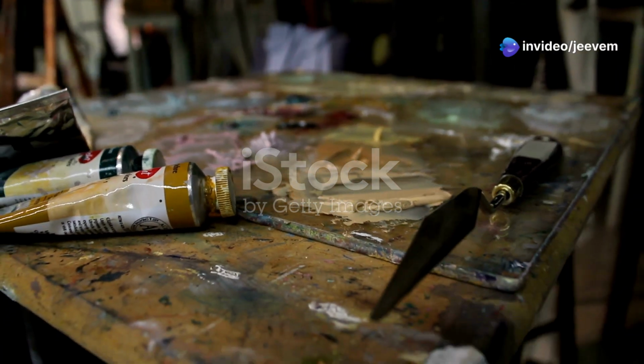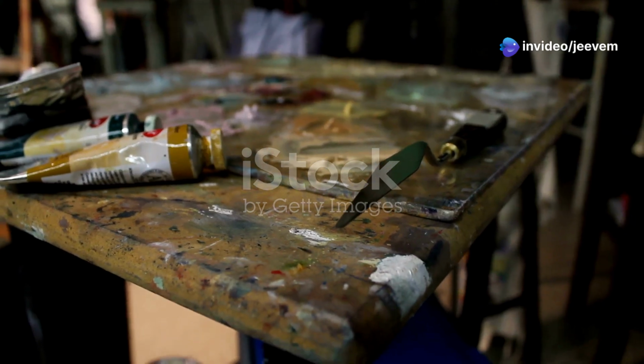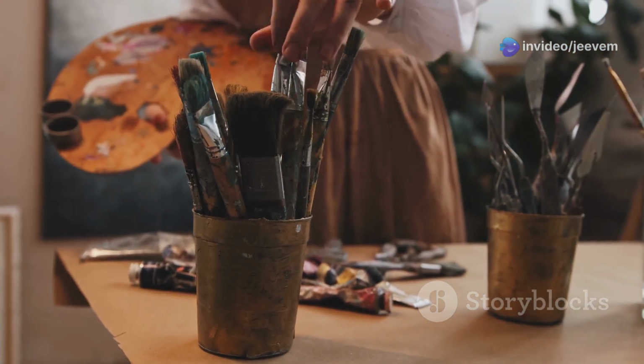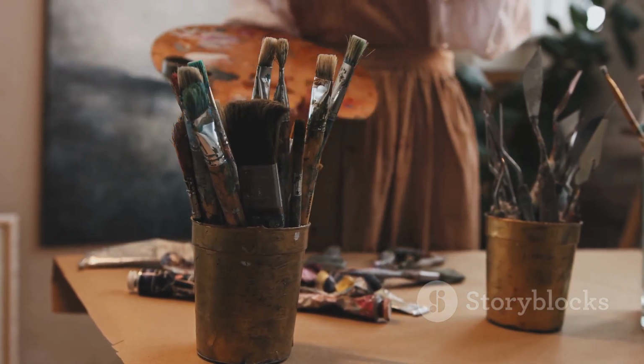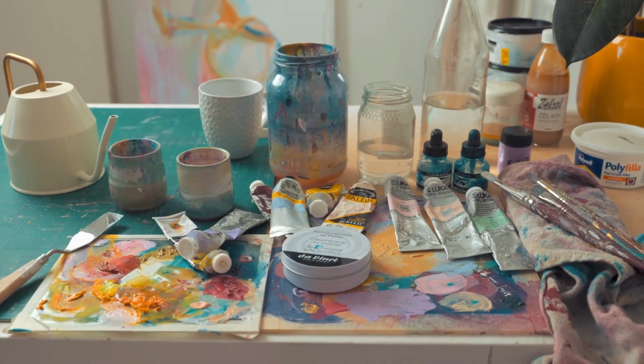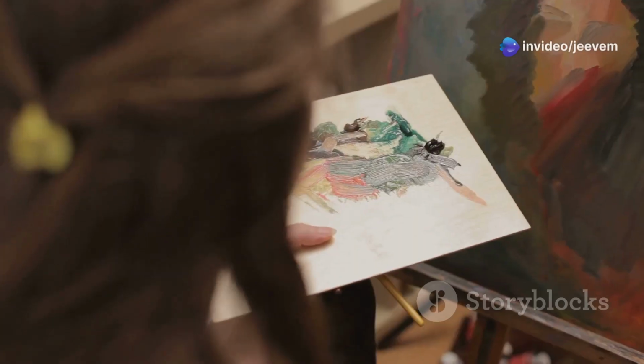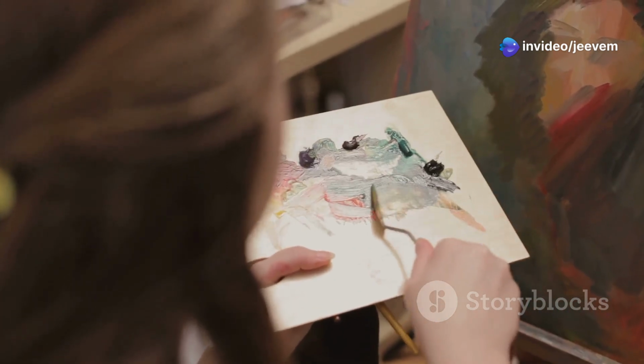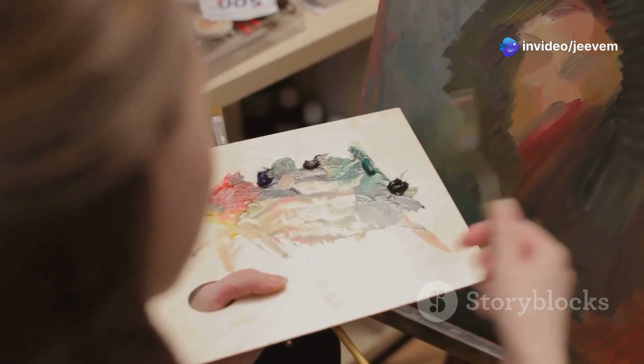Now, who says we have to limit ourselves to just one medium? Today, let's break free from those limitations and explore the wonderful world of mixed media. Mixed media is like a big, happy family reunion for your art supplies. It's about bringing together different materials and techniques to create something truly unique and unexpected.